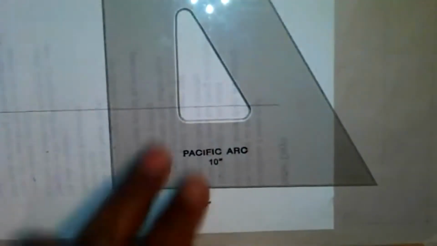Let me move this down a little bit. I think you're having an issue interpreting what lines should be on the x-axis and what lines should be on the y-axis. That's your issue. Yes.